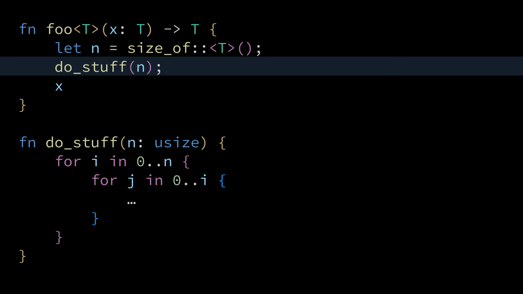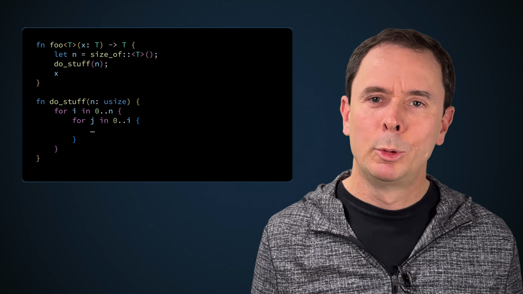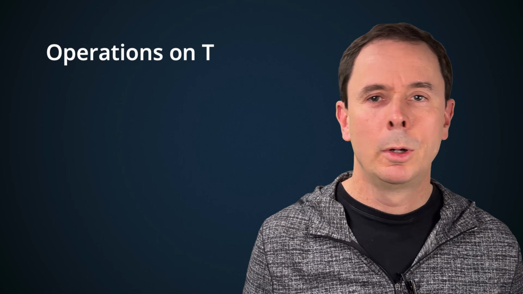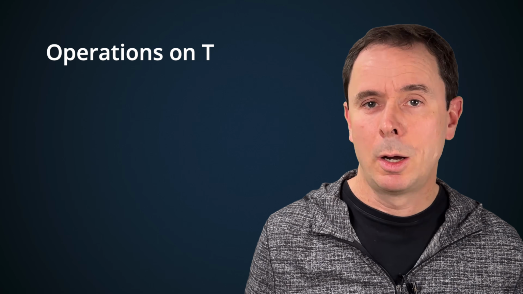foo is monomorphized. Now, at this point you might be thinking, Ben, your examples today, they kinda suck. Usually you come up with something relatable, but a generic function foo that just calls doStuff and then returns whatever it was called with? Come on. Okay, fair, but in my defense, this is a little tricky because if you have a value that could be of any type, then what can you really do with it? In fact, that's a good question. What are all the things that you can do with a value of type T that could be any type?